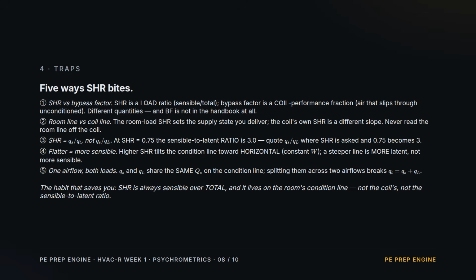Traps. 5. 1. Sensible heat ratio is a load ratio. Bypass factor is a coil property, and it isn't even in the handbook. 2. The room line and the coil line have different slopes. Don't swap them. 3. SHR is sensible over total, not over latent. Mix them, and 0.75 becomes 3. 4. A flatter line is more sensible. A steeper one, more latent. 5. One airflow carries both loads on a single condition line.